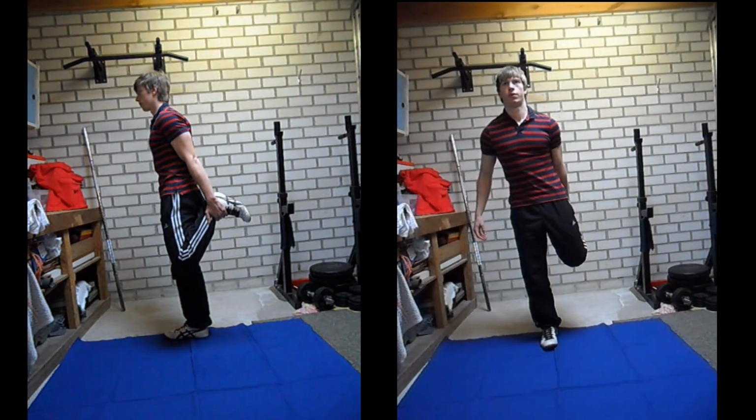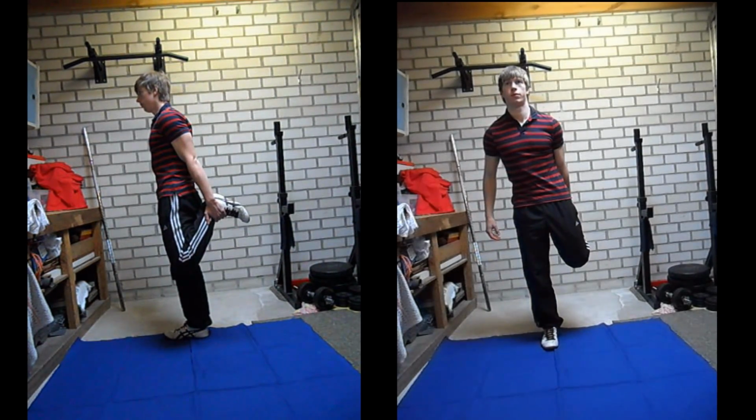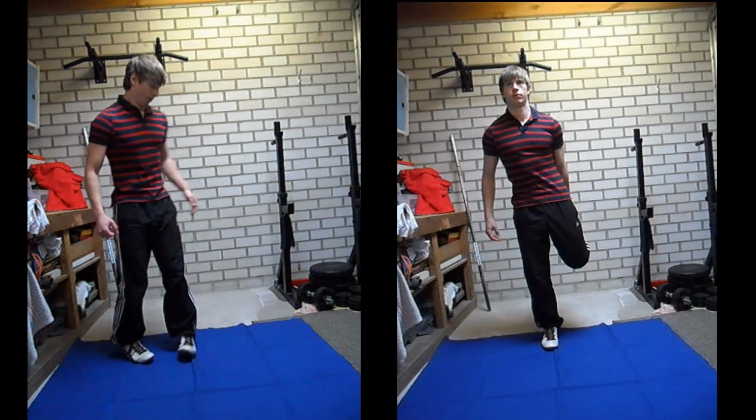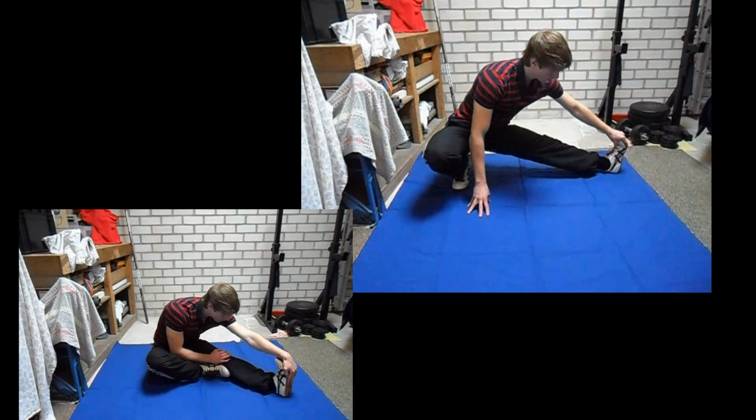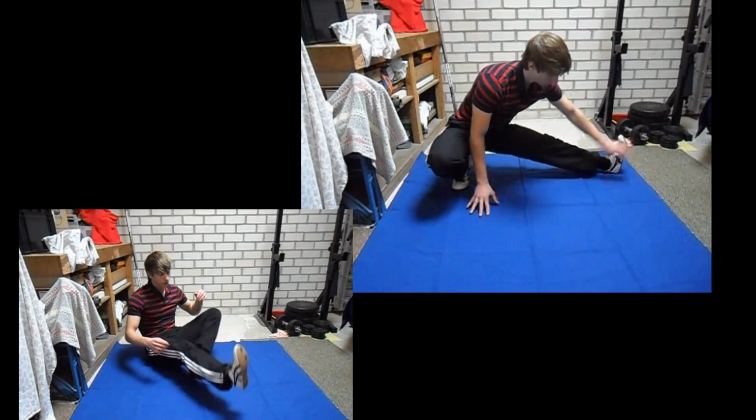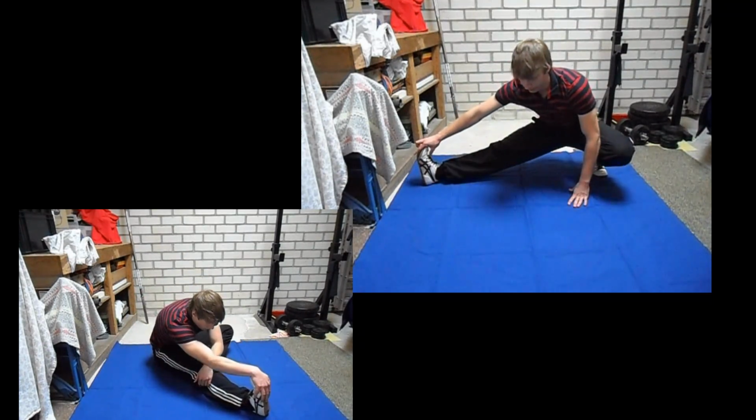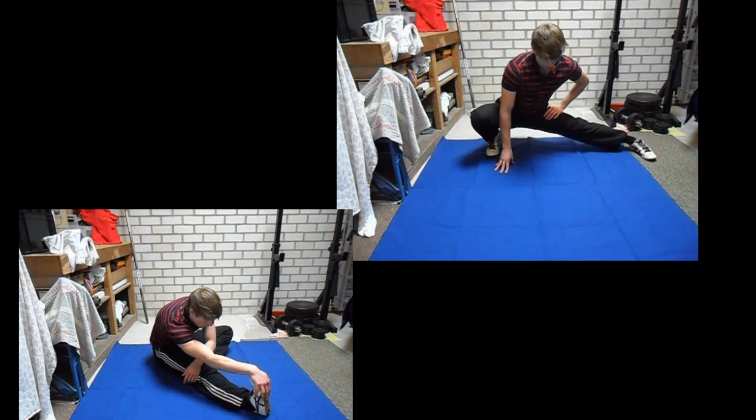In this example I am showing you an exercise to stretch your quadriceps, and let's say that this is the maximum amount of flexibility that I have for this exercise. This position I will hold for a certain amount of time, which will usually be around 5 to 30 seconds per repetition or per set.